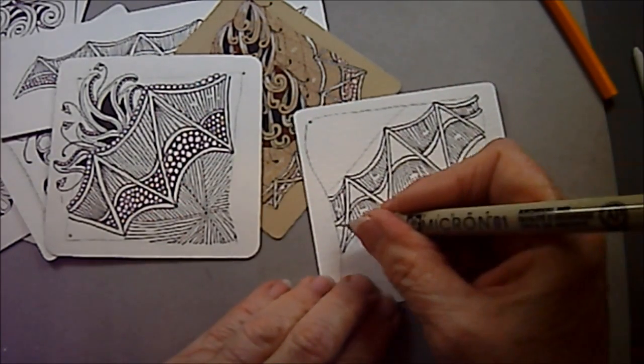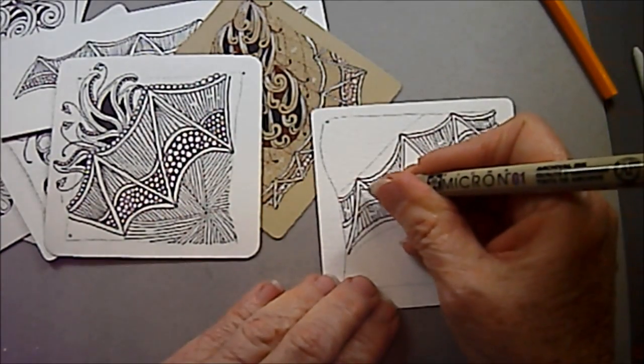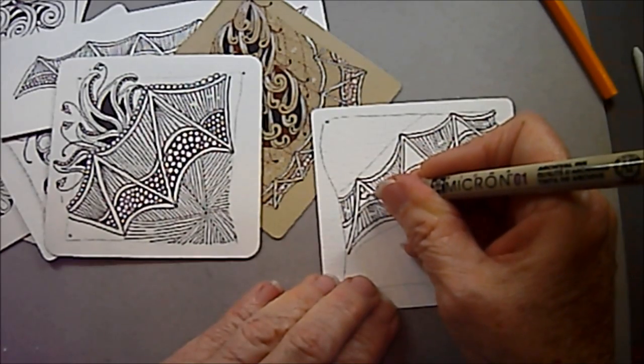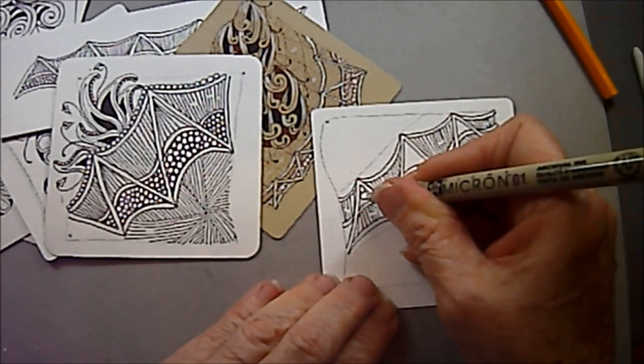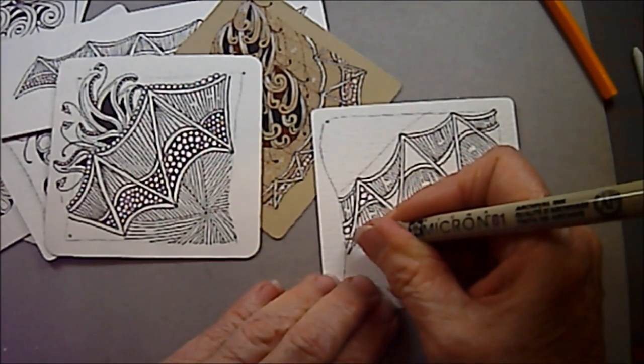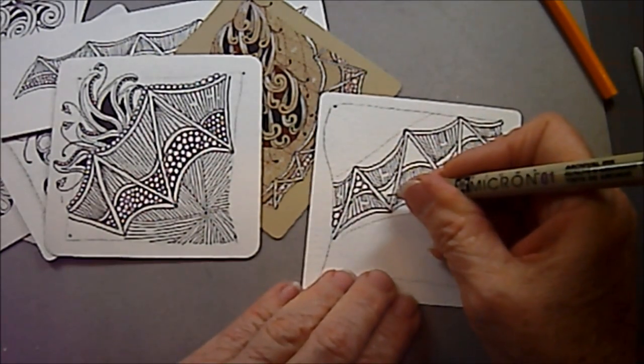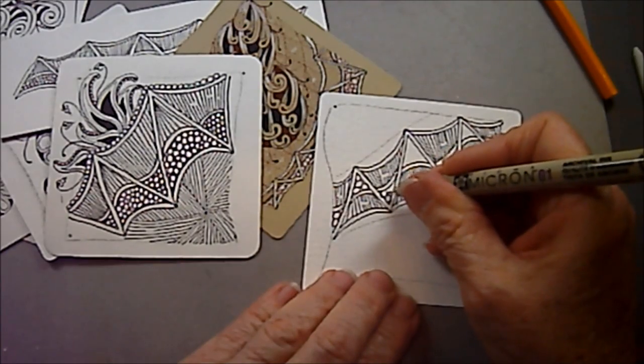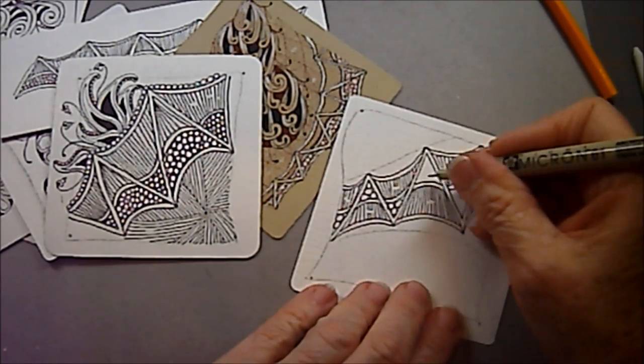And now usually I put fairly small circles in, but I'm going to put, for me, pretty large ones.